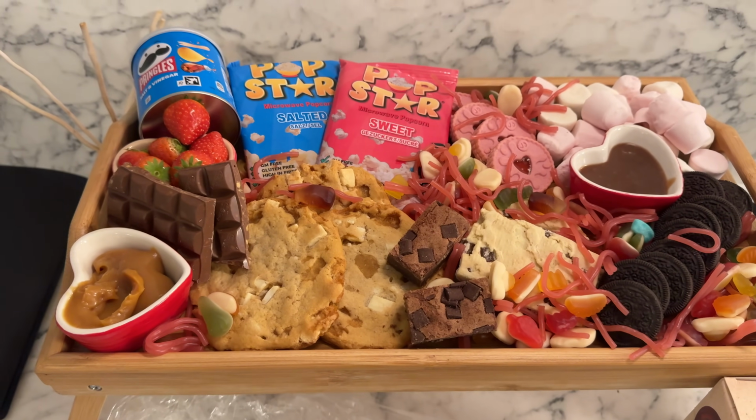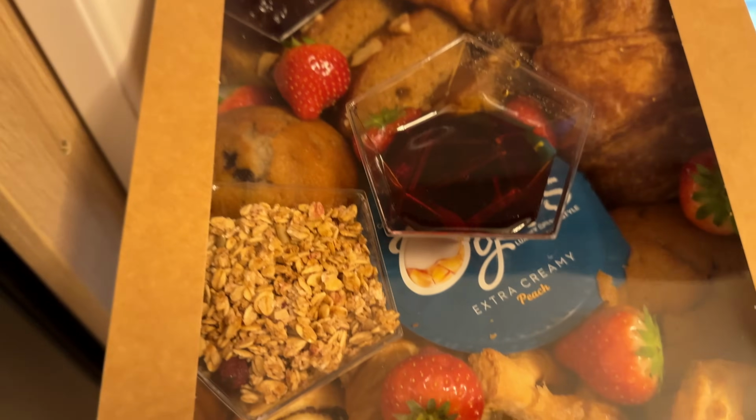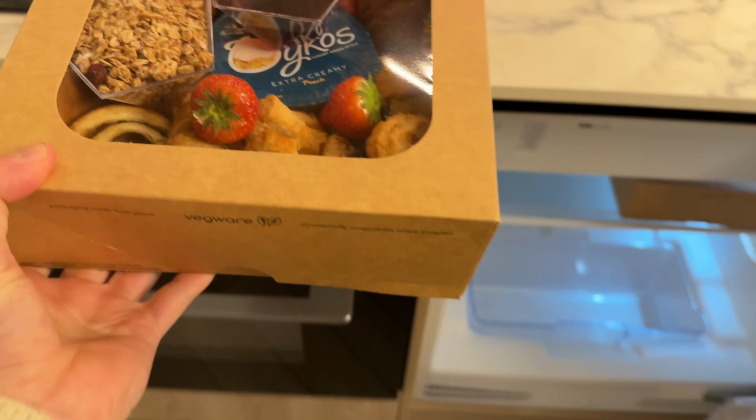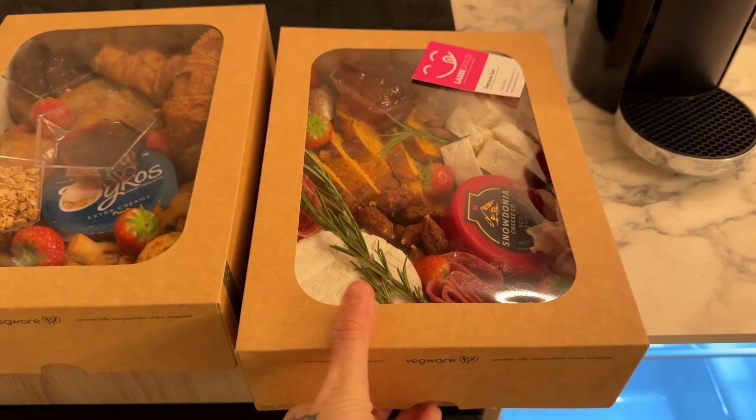A little bit chaotic. Probably won't eat much of this, to be honest. Yeah, man. Got breakfast bits. Come on. I've got more. Yeah, man.